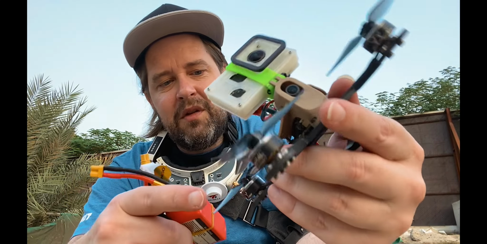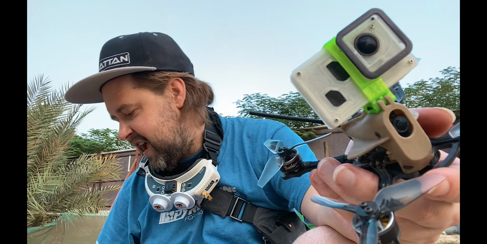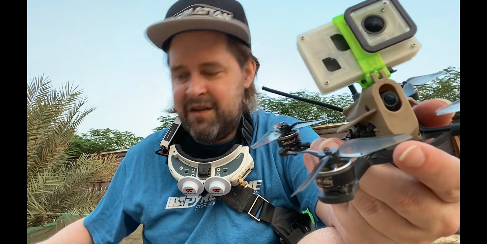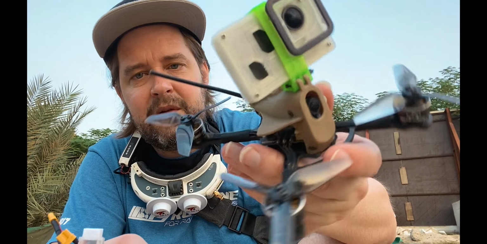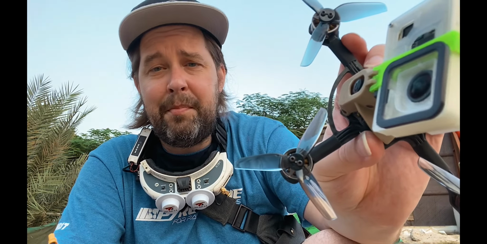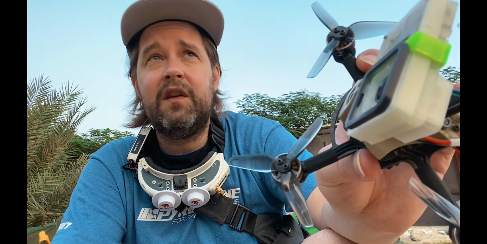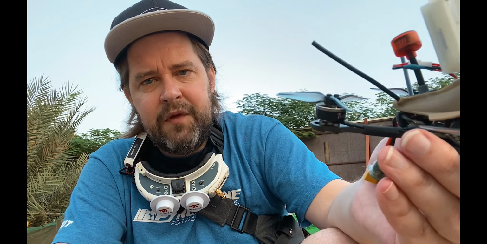We've also been playing with 3-inch props versus 3.5-inch props. We've even gone to the level of doing 3.5-inch props by cutting down 4-inch props. And I can tell you that with 3.5-inch props on this sucker, it is a powerhouse, man. It leaps buildings with zero effort. It's batshit crazy. And we're not done refining this thing yet.